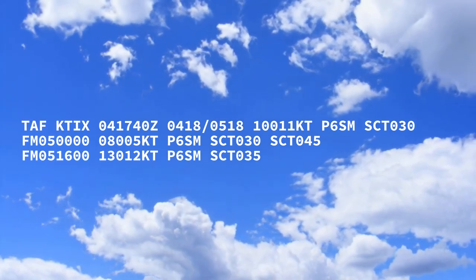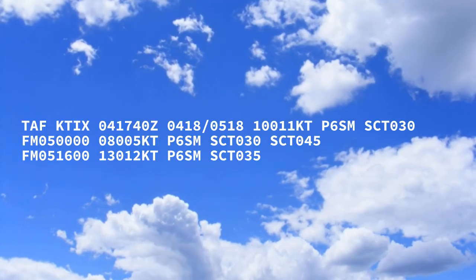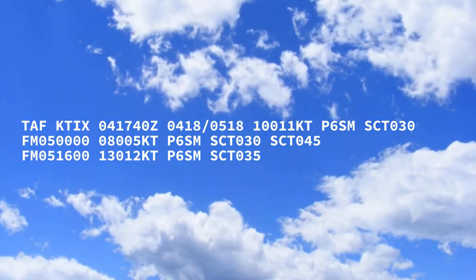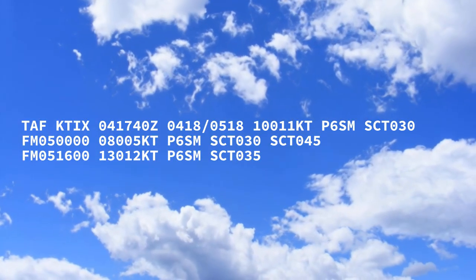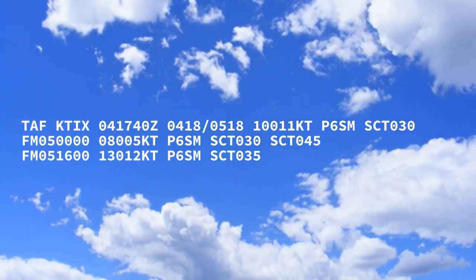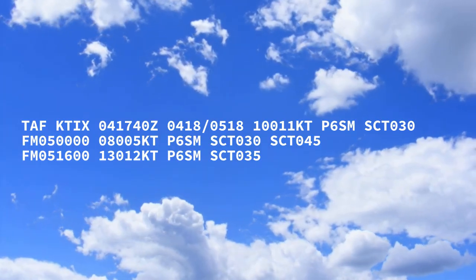Then from the 5th at 1600 Zulu, wind shifts to 130 degrees at 12 knots. Visibility still the same, greater than 6 statute miles, with scattered clouds at 3,500 feet. Overall, the forecast stays VFR.